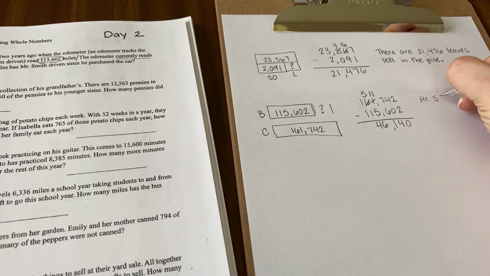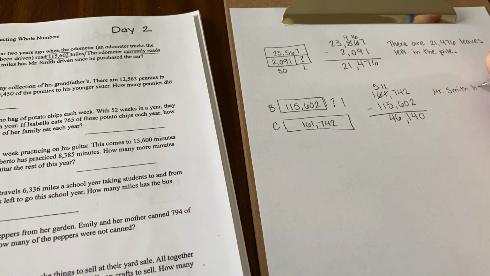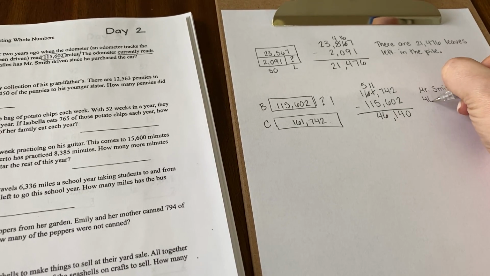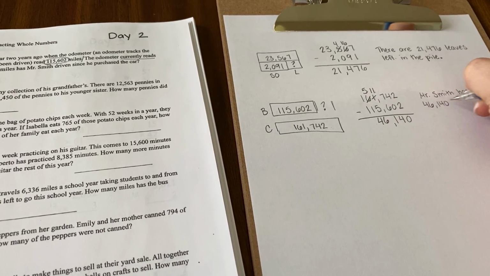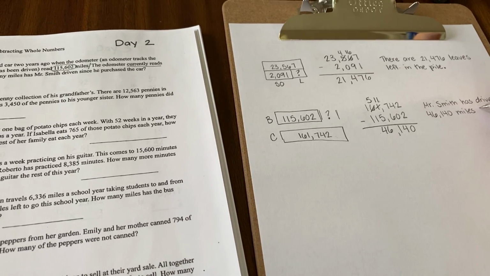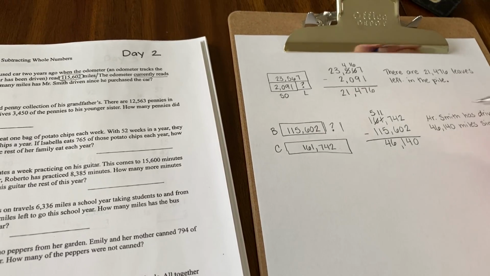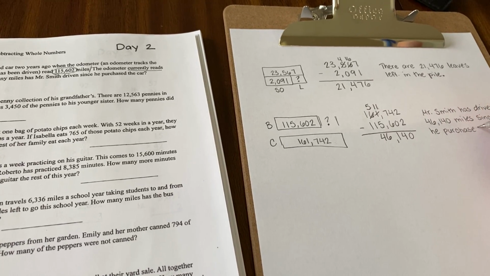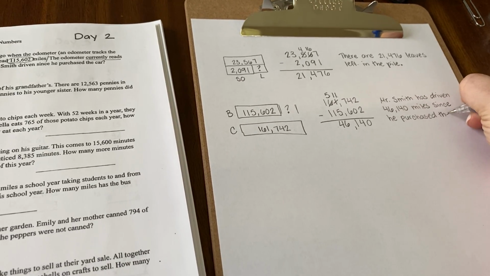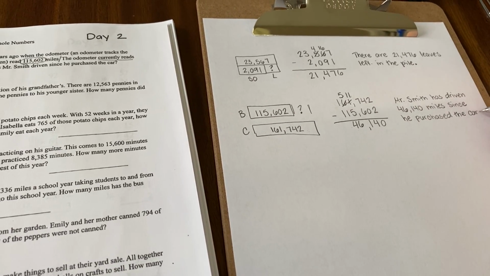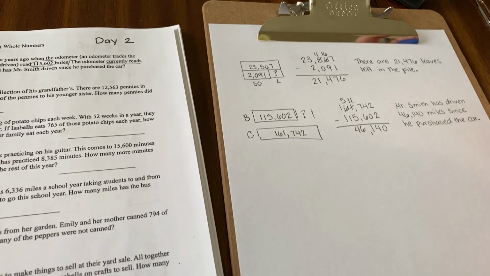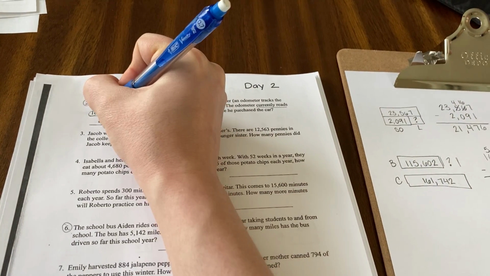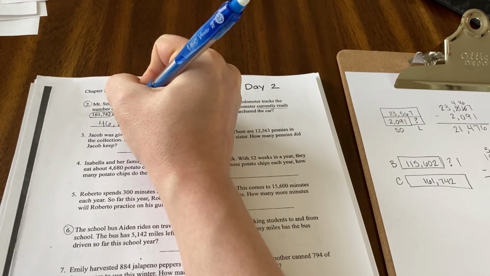Mr. Smith has driven 46,140 miles since he purchased the car. Period. All right, so we're going to record our answer in our blank over here. So 46,140.